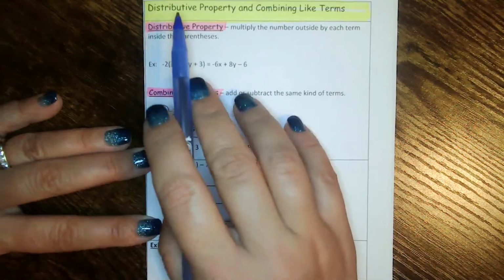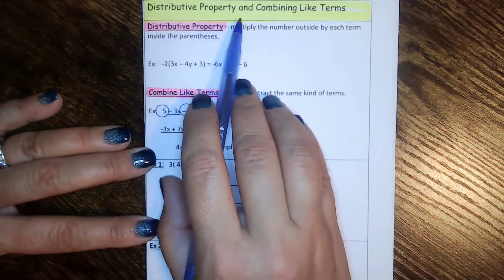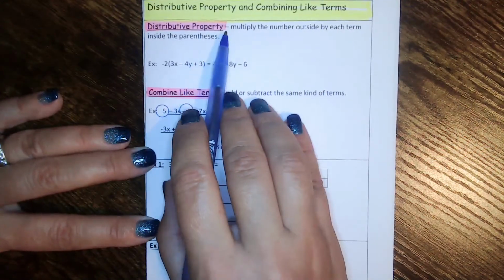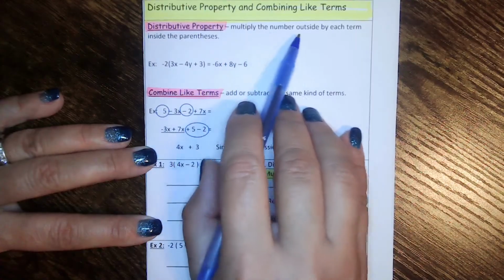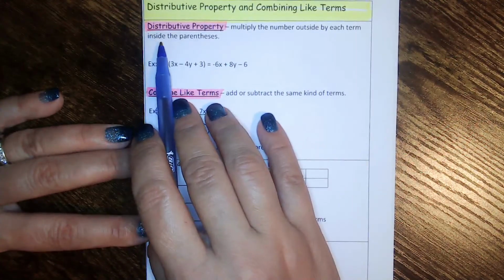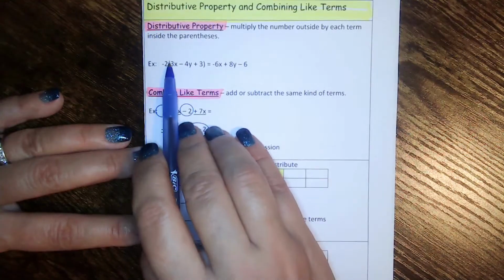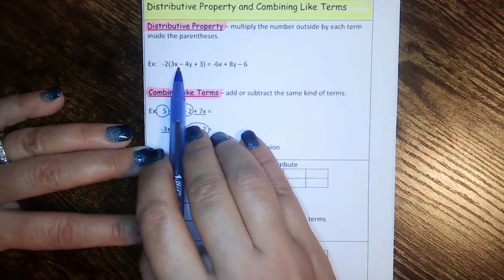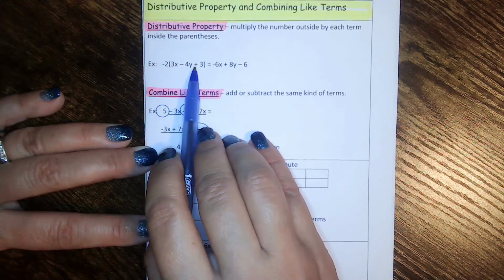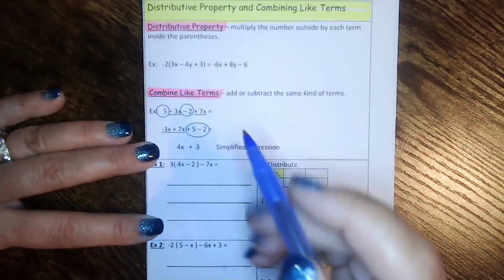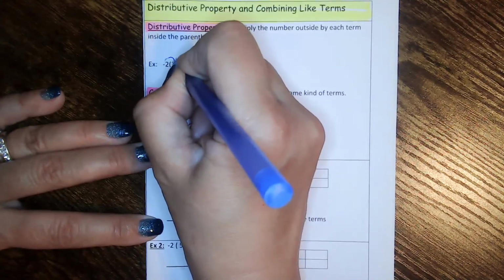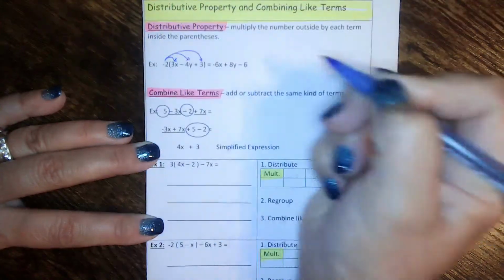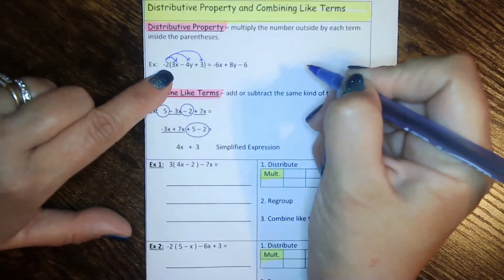In this video, we'll be talking about distributive property and combining the like terms. Distributive property, or to distribute, means multiply the number outside by each term inside the parentheses. For instance, if negative 2 is multiplied by 3 terms, 3x, negative 4y, and positive 3, we need to multiply this negative 2 three times separately. Negative 2 multiplied by each term inside.